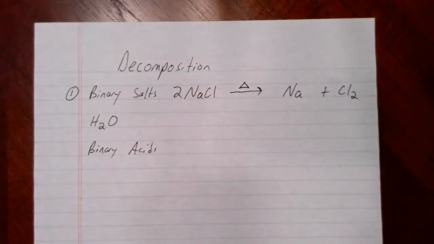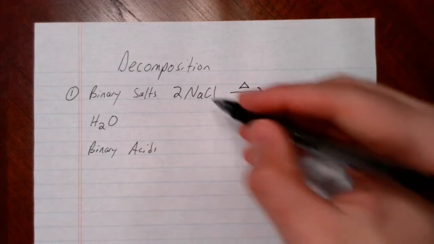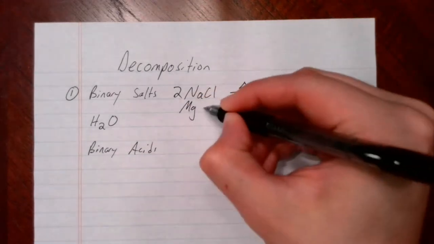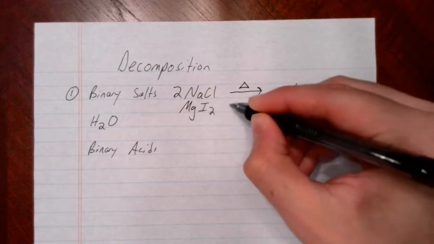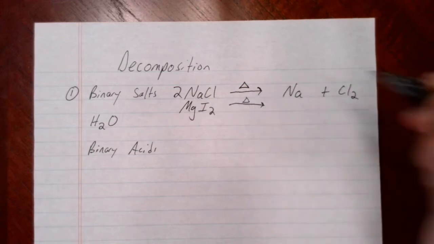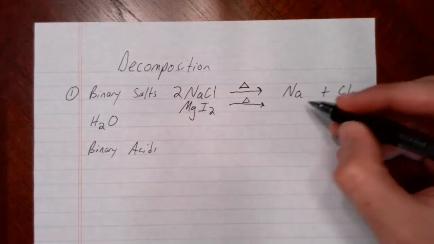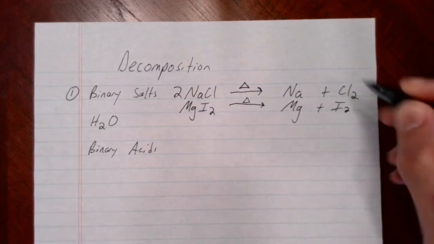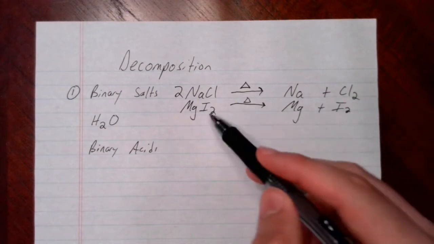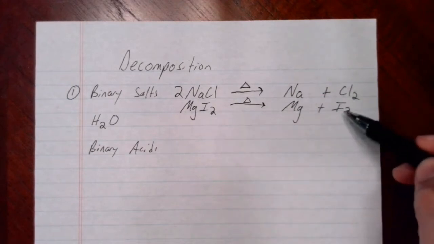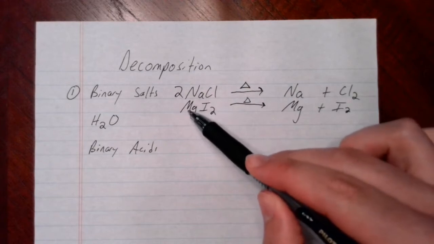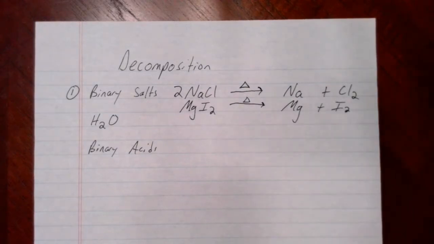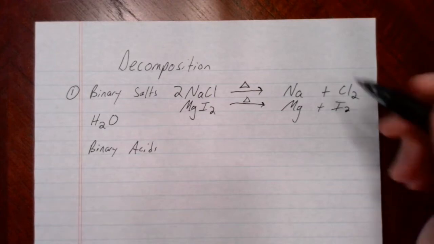If the problem didn't mention the phase of the starting material, then we don't need to worry about the phase symbol for the products. So let's look at another one. Let's look at MgI2. If I said that it decomposes after being heated, I could put the triangle to denote heat. My products would simply be Mg plus I2. And it's I2 not because it's I2 on this side, it's I2 because iodine is diatomic. It's I2 on this side because magnesium is plus 2, iodine is minus 1. So fairly simple for the decomposition of binary salts.